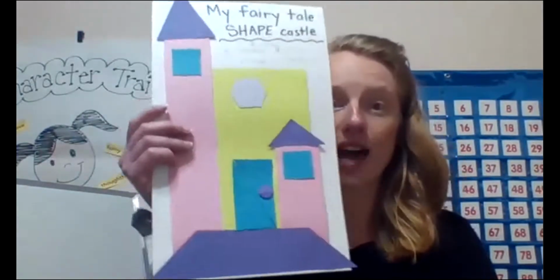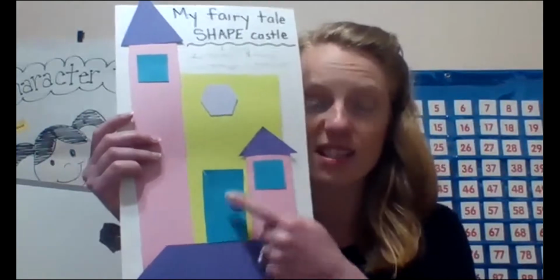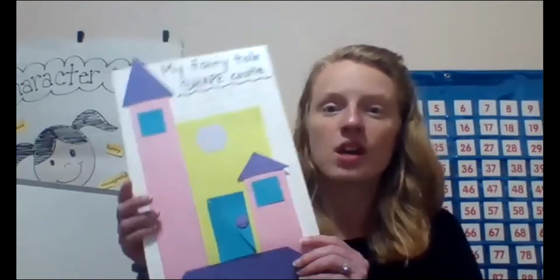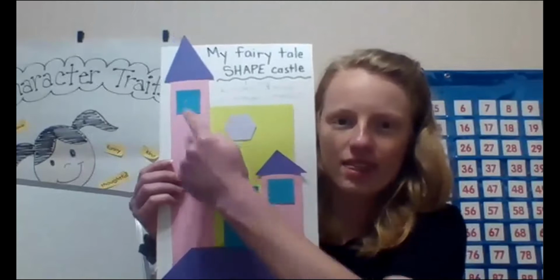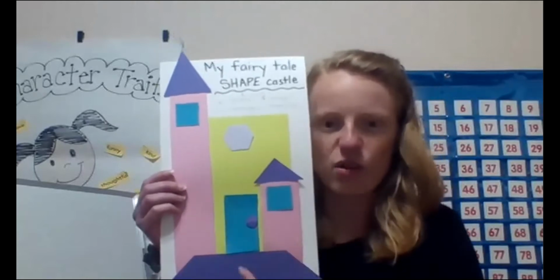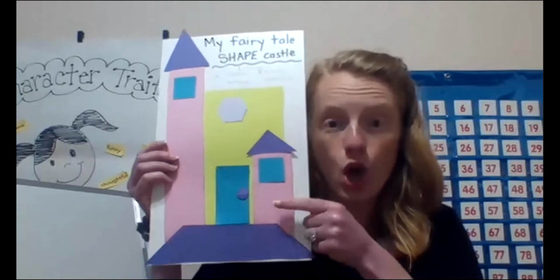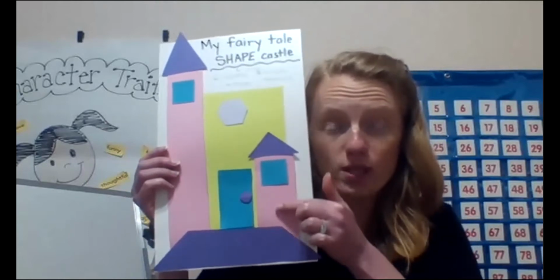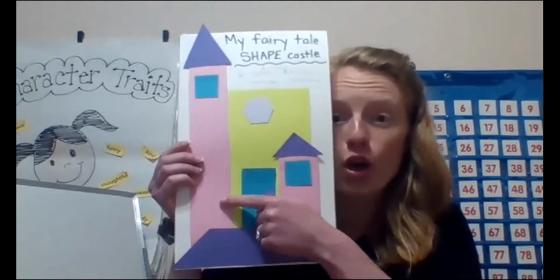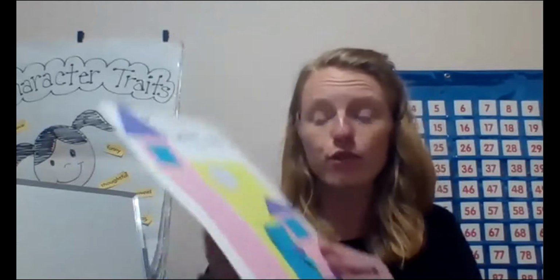So now let's count to see how many rectangles I use. We're not going to count these because these are triangles that we've put together. So let's see. I know that this yellow green part in the back is a rectangle. So that's 1, 2. This pink piece is a rectangle. 3. So I have 3 rectangles.